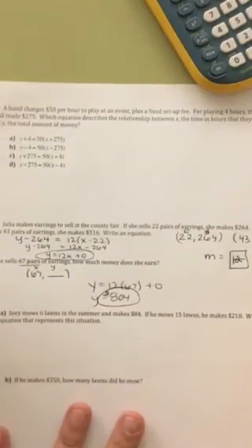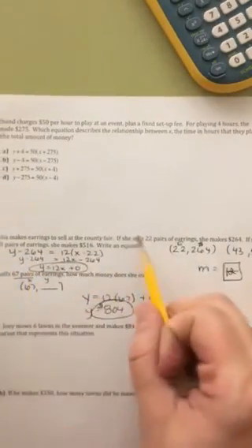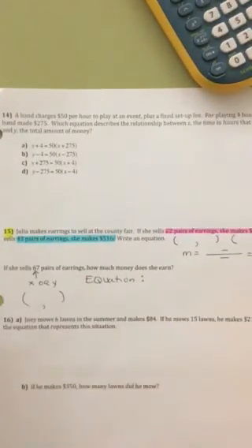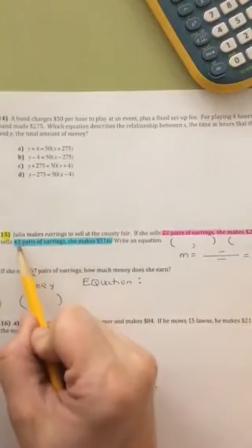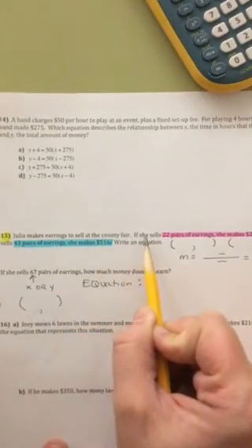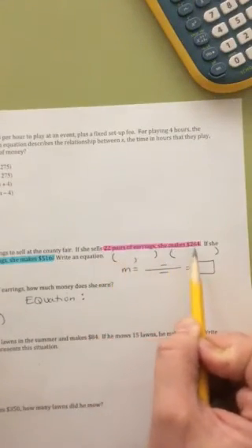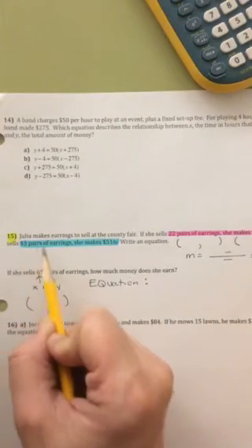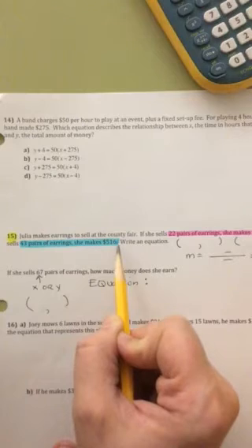Last problem, number 15. Word problem. Julia makes earrings to sell. If she sells 22 pairs of earrings, she makes $264. If she sells 43 pairs of earrings, she makes $516.